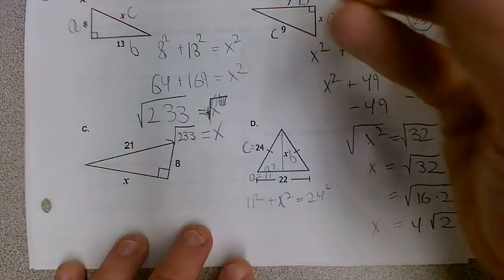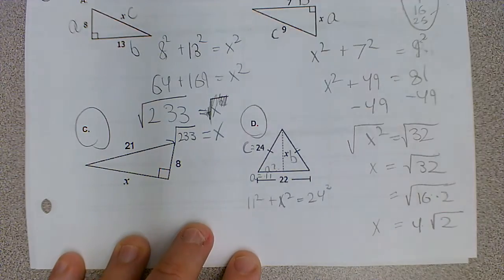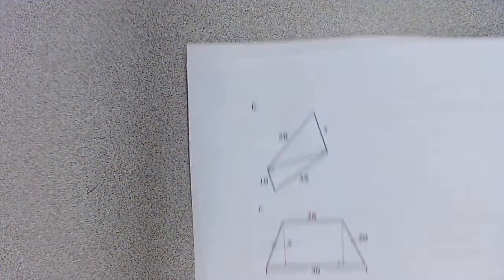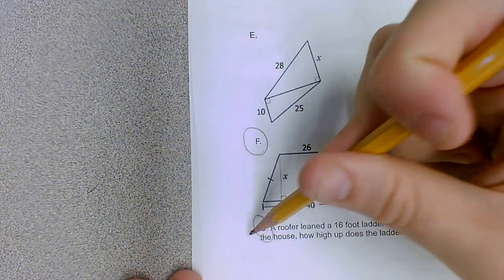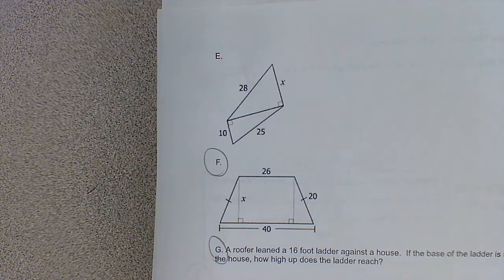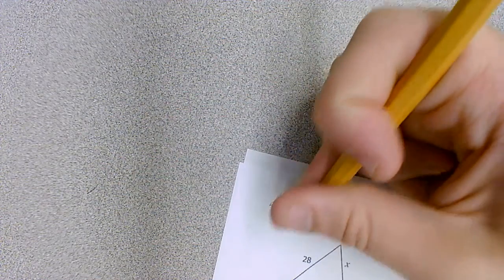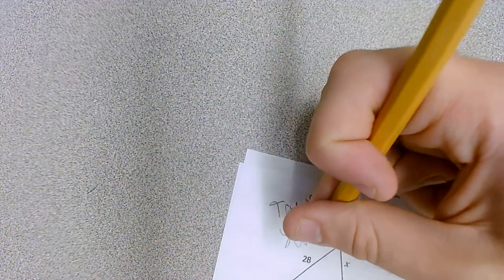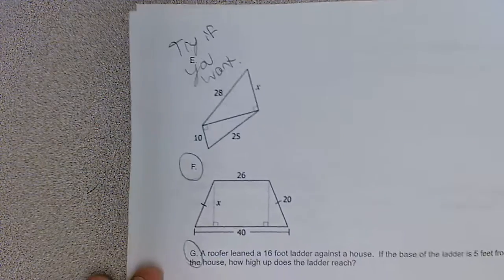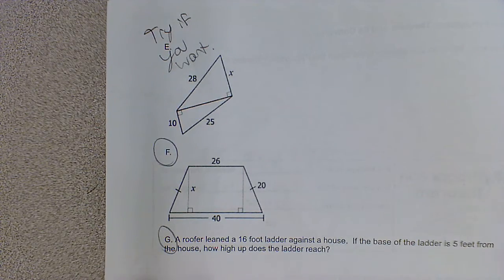I'm going to have you do C, finish D, and try F, G, and H. I'll actually ask you to skip E. E is a very challenging question, and if you want to try it, you can. But I can also show you how to do it if you'd like. That's kind of out of the scope of these notes, though. If you want me to show you how to do E, first try it yourself, and then come to me. I'll show you in person.